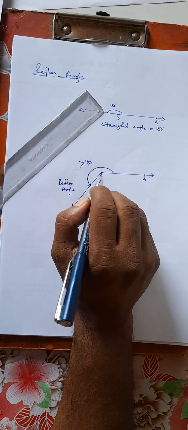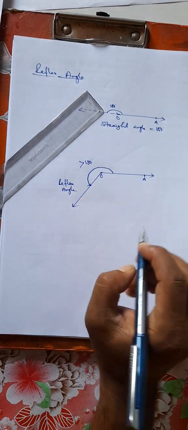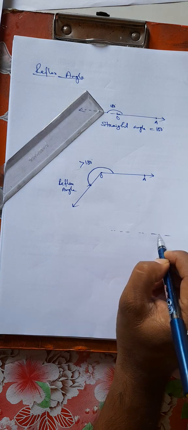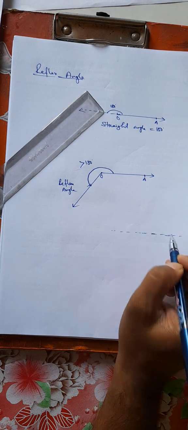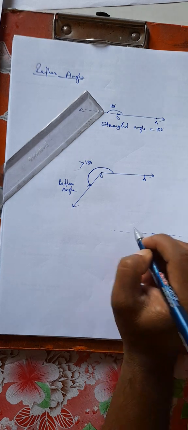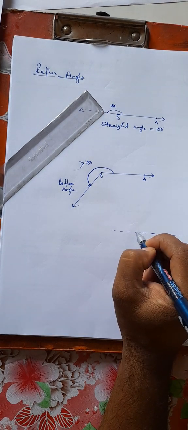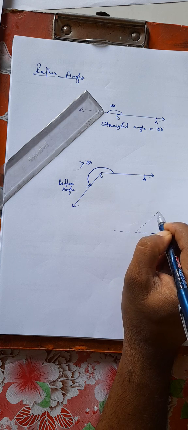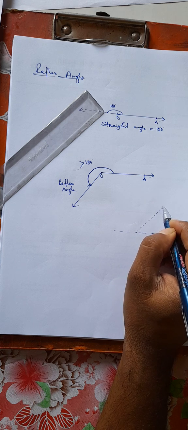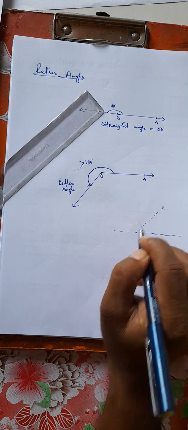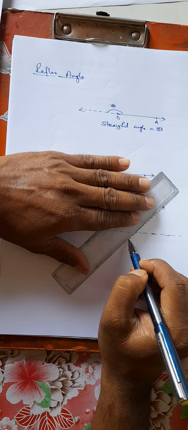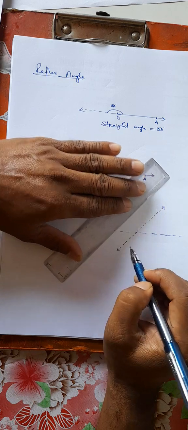So why is it named reflex? Suppose this is a water surface. Now if you hold a line straight on this water surface, then you will see the image downward, right?